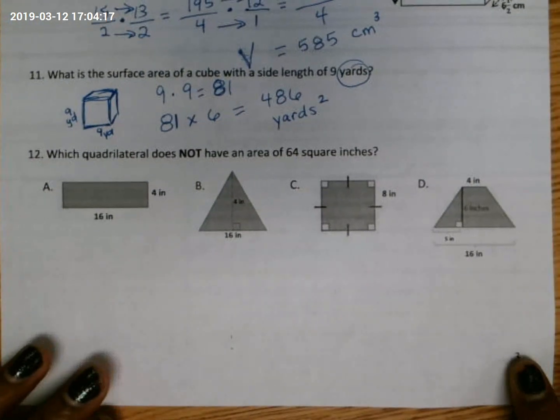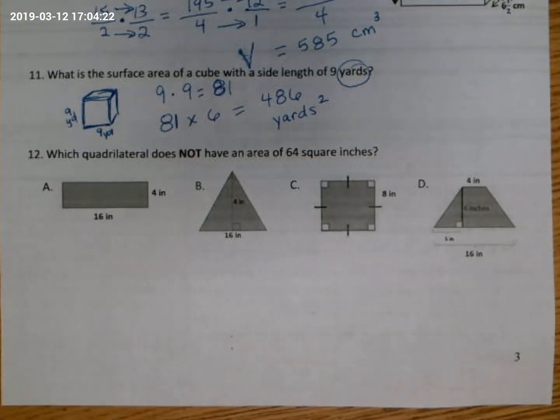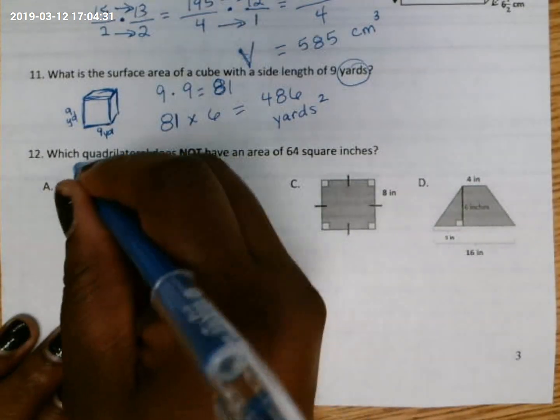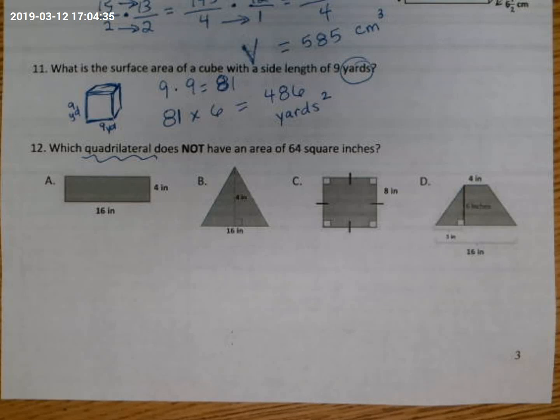All right, so number 12, it says which quadrilateral does not have an area of 64 square inches? So I love this question. It was intended to be tricky, and it's a lot of fun, but it makes you have to think about your vocabulary, because the first hint right here says which quadrilateral, and Spin Master Traster, how many sides are on a quadrilateral? That would be 4. So one of these things just doesn't belong there. I can get rid of it and do less work.